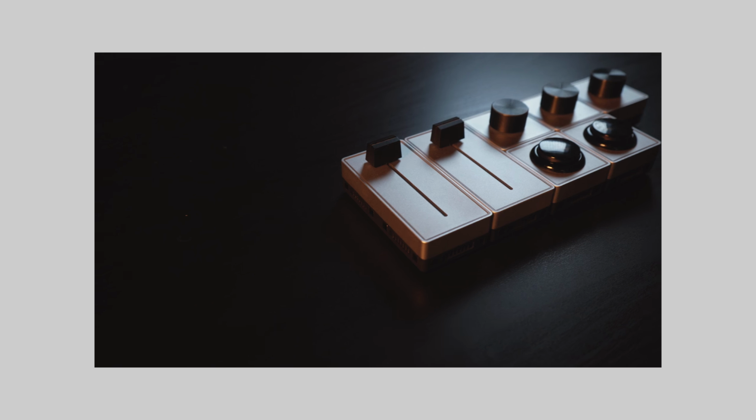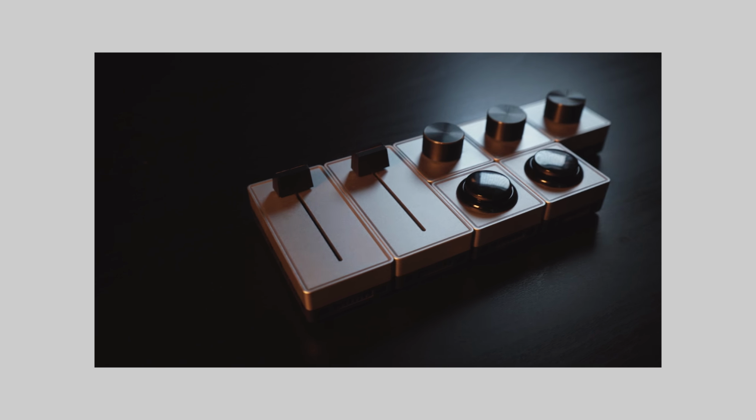So I'd like to pass the question off to you. If you are a filmmaker who's used sliders, I'd love to hear some of the tips that you have and creative ways that you've used your slider in the field.